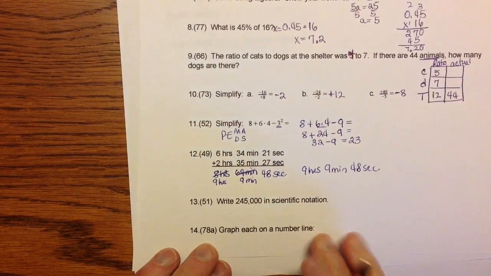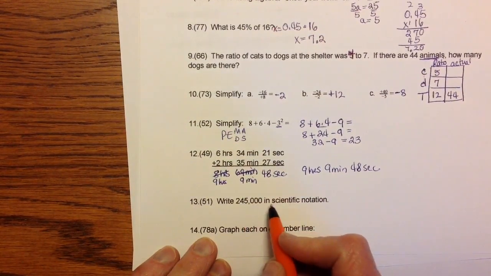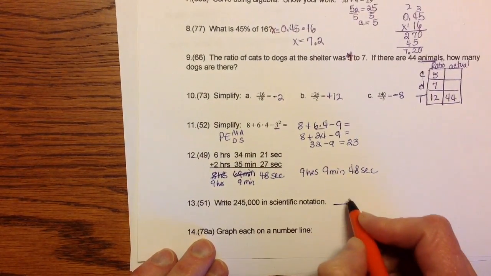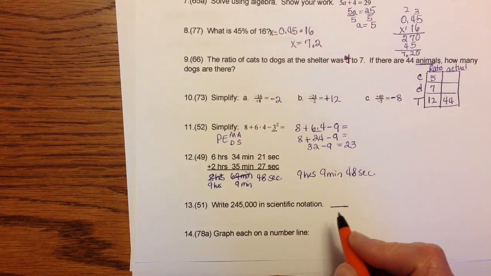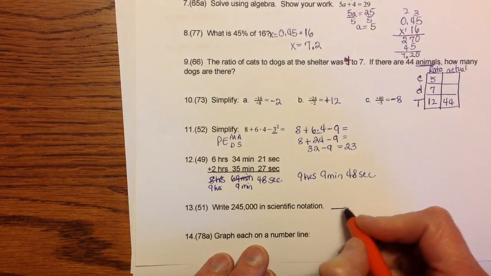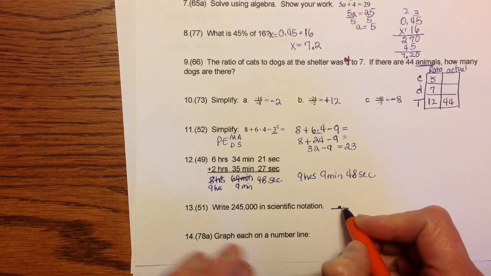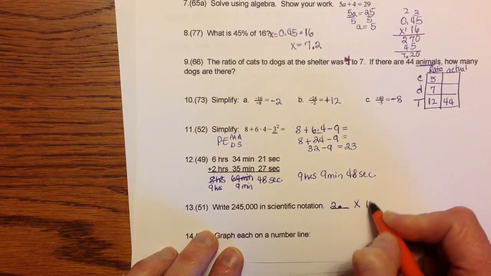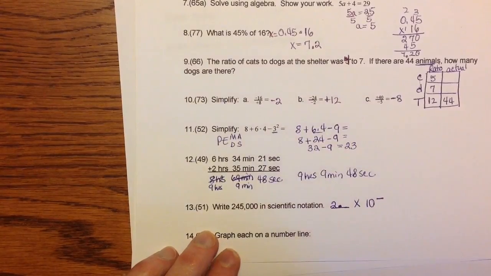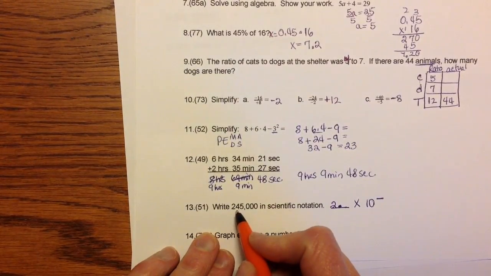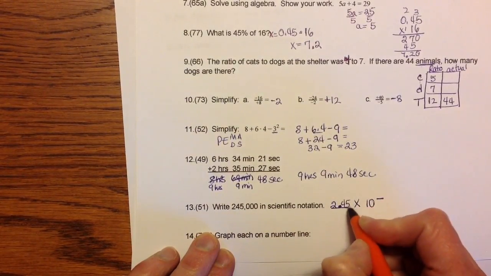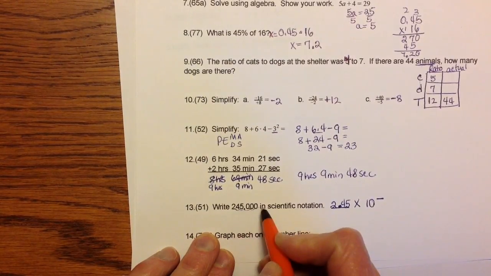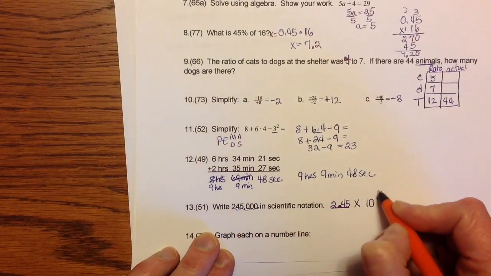Number 13, write 245,000 in scientific notation. You need to have a number with a 1-digit place value in front of the decimal place, and that will be our 2. And then we'll have a times and then 10 raised to the number of spaces that you moved your decimal place. So we put the 2 there, then we'll have 2 and 45 hundredths, and we've moved it 1, 2, 3, 4, 5. We started here and moved it 5 spaces.